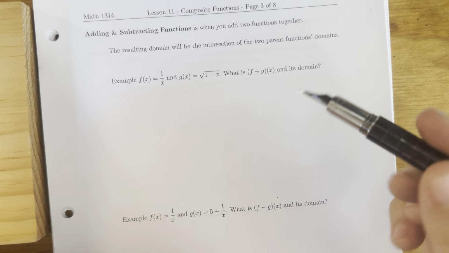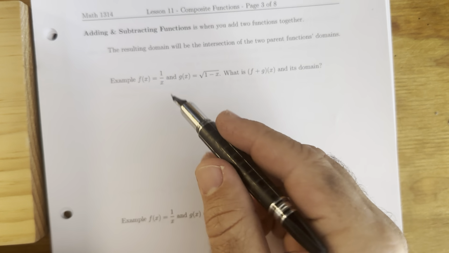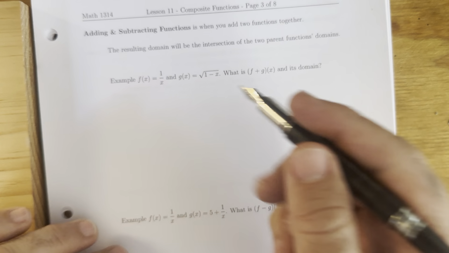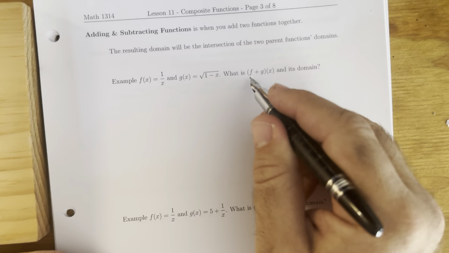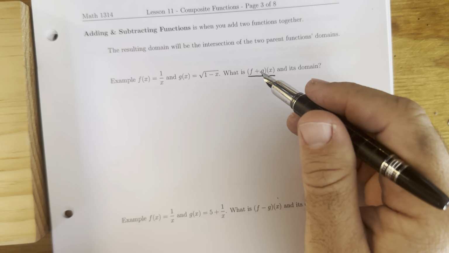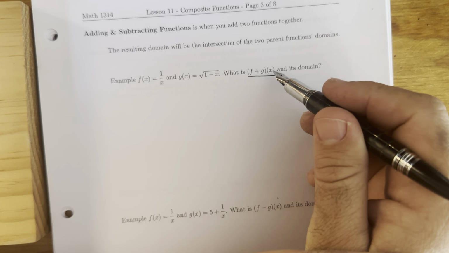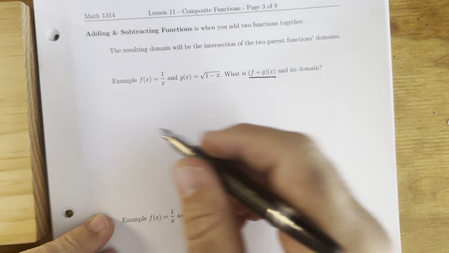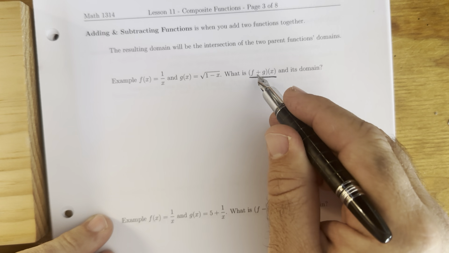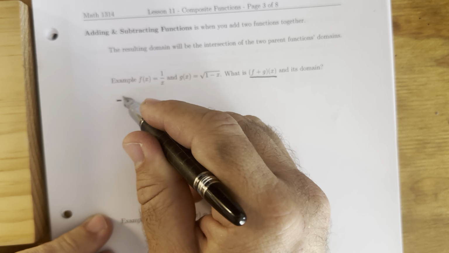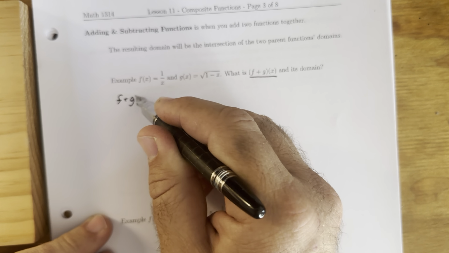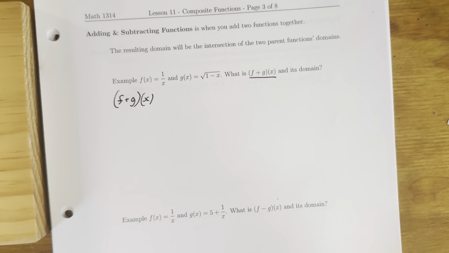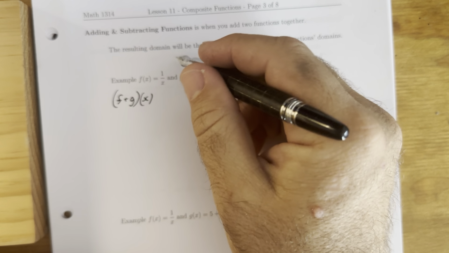So let's look at, as it says right here, this first example. I've got 1 over x, and I've got the square root of 1 minus x, and we are doing this. Now it's worth noting, this is not f plus g multiplied by x. This is a notation. Whenever you see this, we're saying it's really f of x plus g of x. And so f plus g of x, right? Maybe we should write that out. I want you to write this out in your paper.